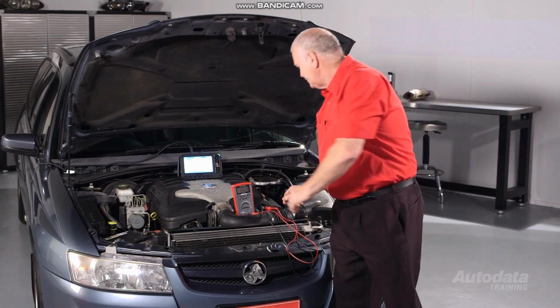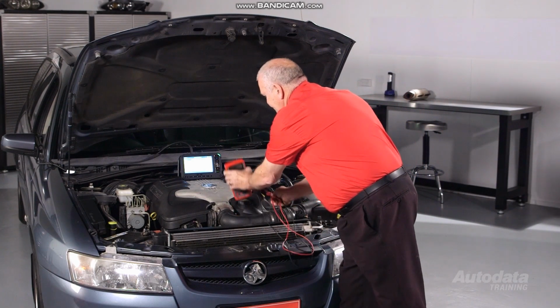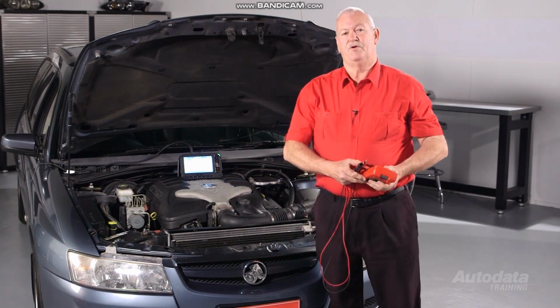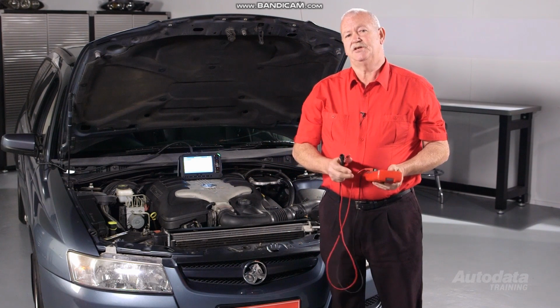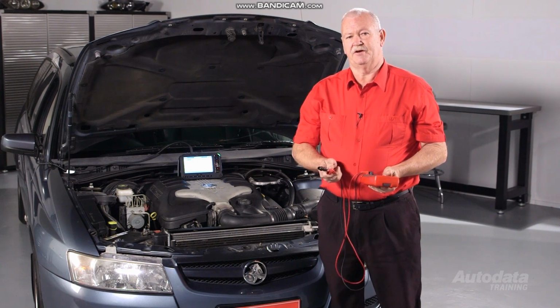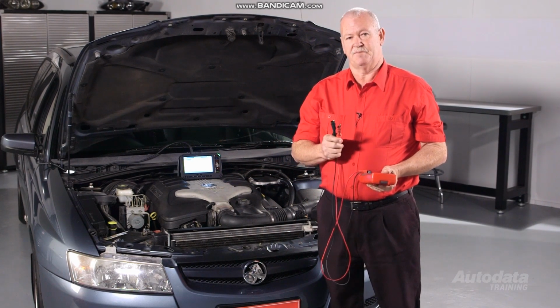That's the diagnosis of an intake air temperature sensor, intermittent or poor performance fault. As you can see, it's not difficult to diagnose, providing you follow a systematic approach. Always follow one part of the circuit at a time. Diagnose, don't guess. And remember, training is the key to your success.